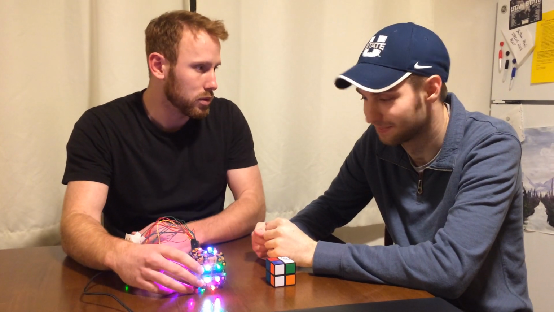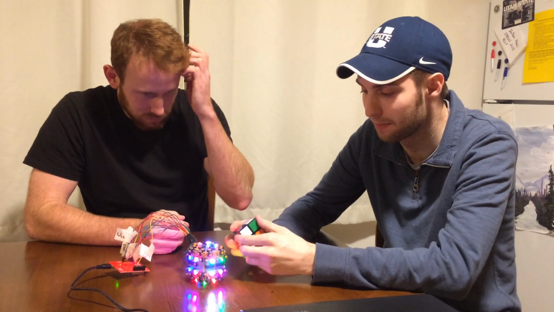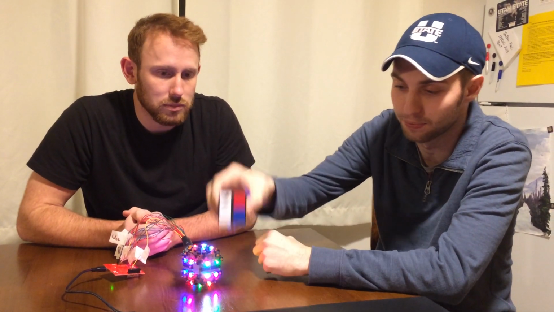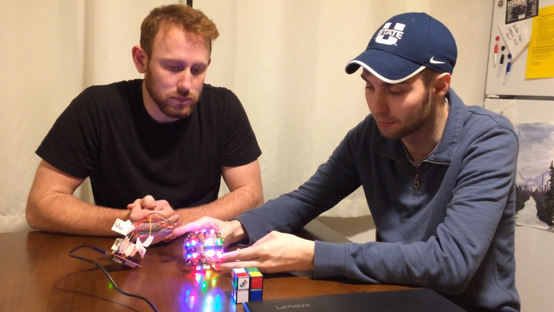Now, if you'd like to do random. Awesome. So on top of that, to significantly randomize a Rubik's Cube, it takes just a couple number of spins and you've got yourself one that's pretty sufficiently randomized. Our cube is also capable of doing that as well.